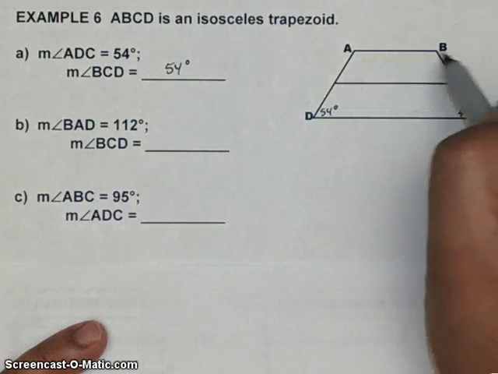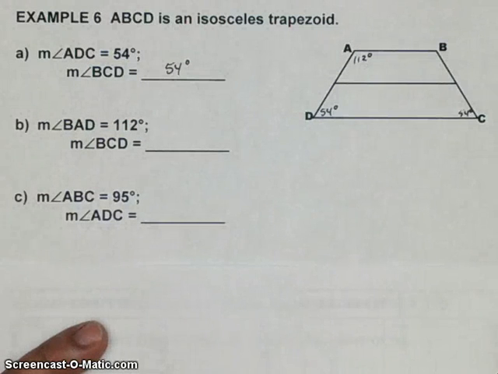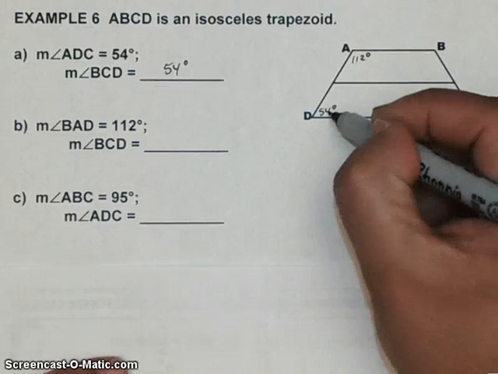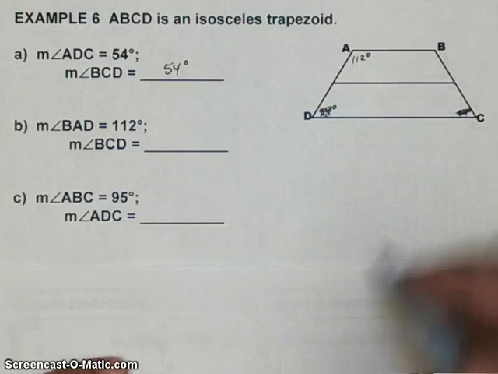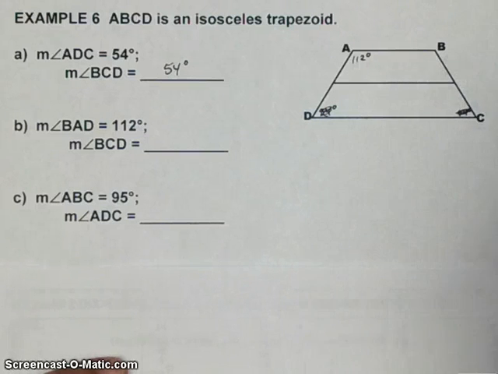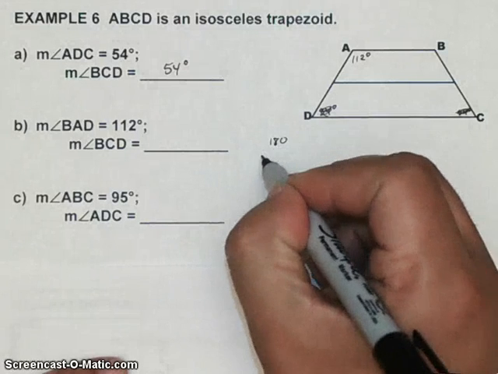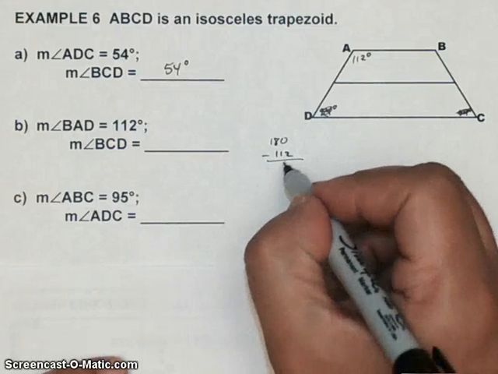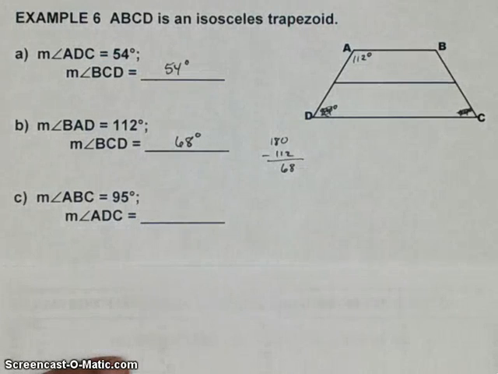Alright, now if I know angle BAD is 112 degrees, and I want to figure out what angle BCD is now, we're going to have to take 180 minus 112, and we get 68, so angle BCD would be 68 degrees.